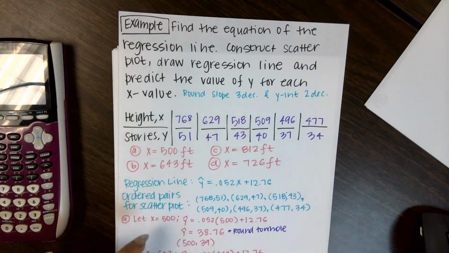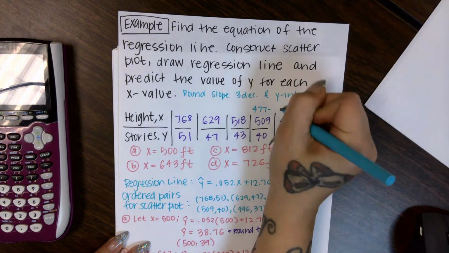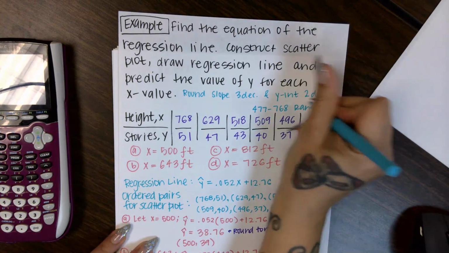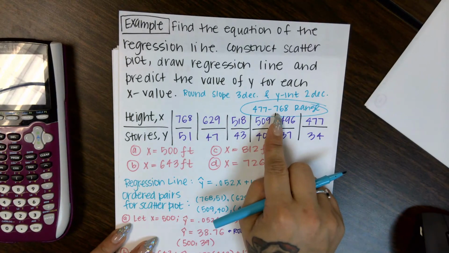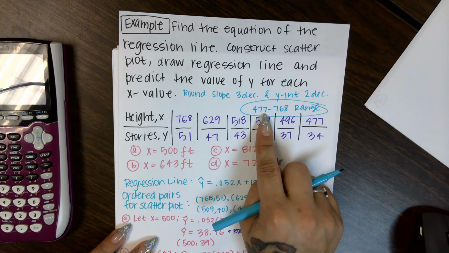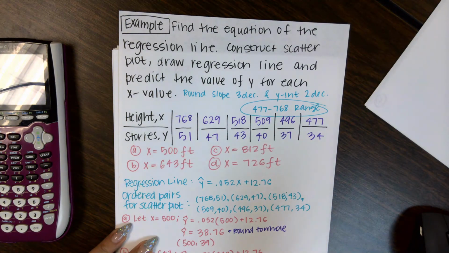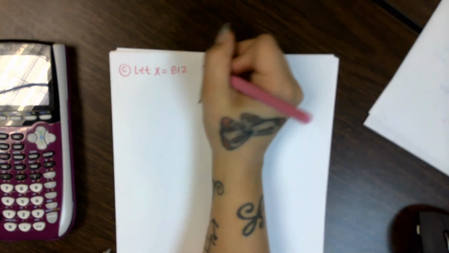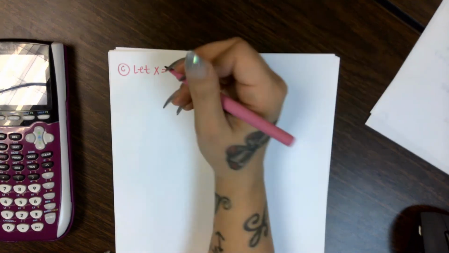The range of the data that I have is 477 feet to 768 feet. I can predict stories for buildings from 477 up to 768, but I can't go past that. So you would actually say not in range.